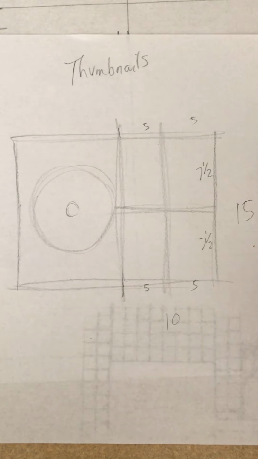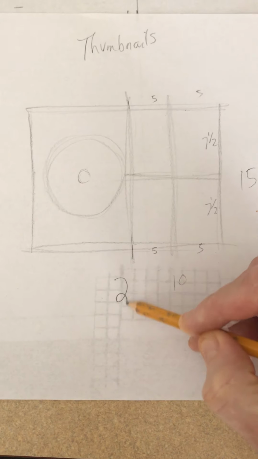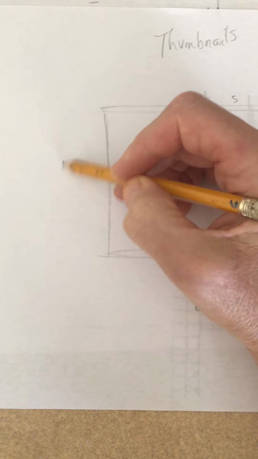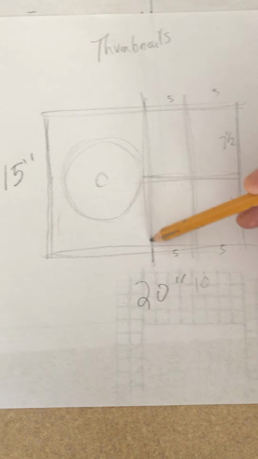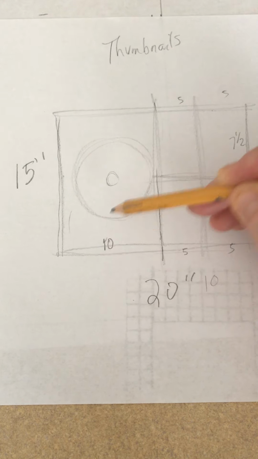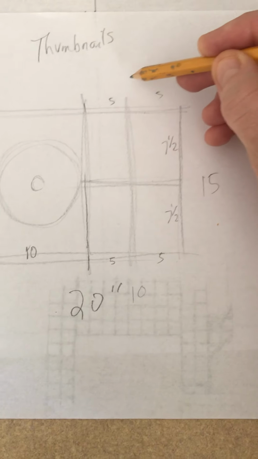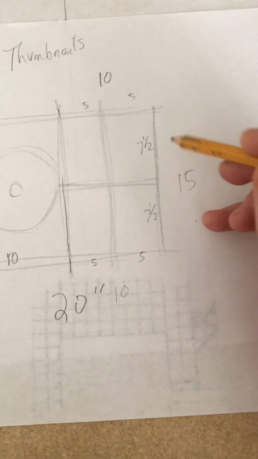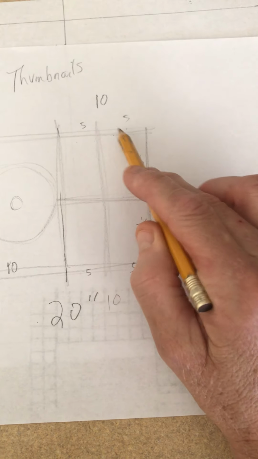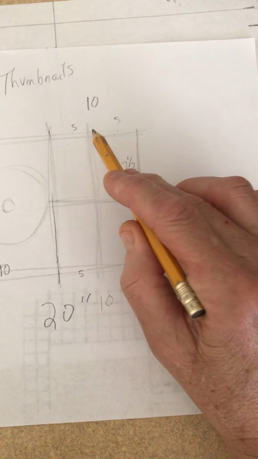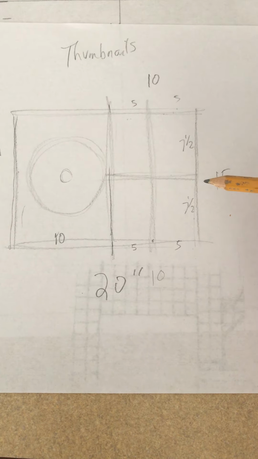So by doing this little thumbnail, it'll help you measure out your board. This is 20, this is 15, like all of your boards. Over here with the wheel, you're going to have 10 here and 15 here. So the wheel section is 10 by 15. Same with over here. This is 10 and 15. These vertical parts are 7.5 each. These horizontal sections are narrower, they're 5 each. So if you measure that out and do a little thumbnail, that's really helpful.